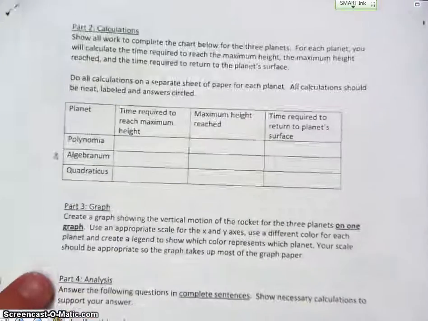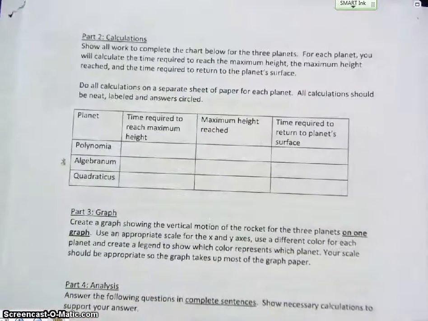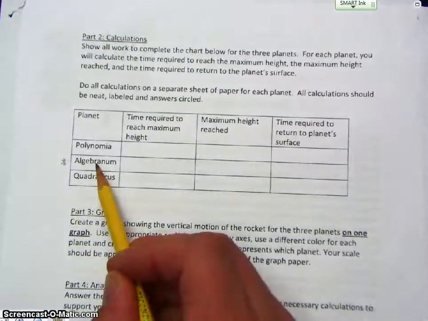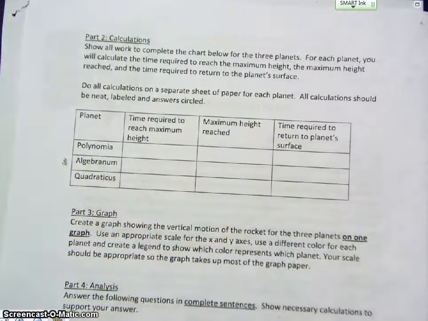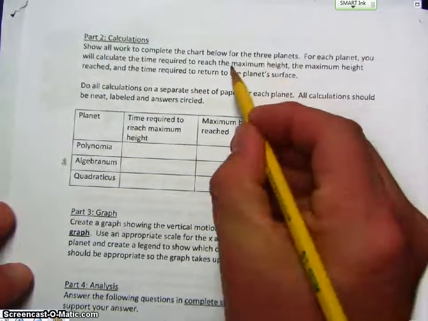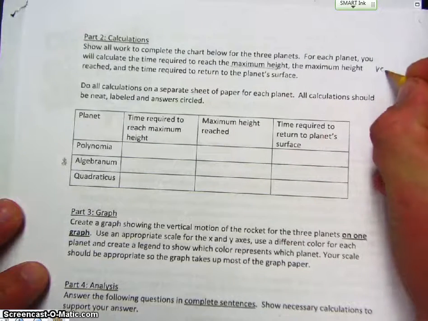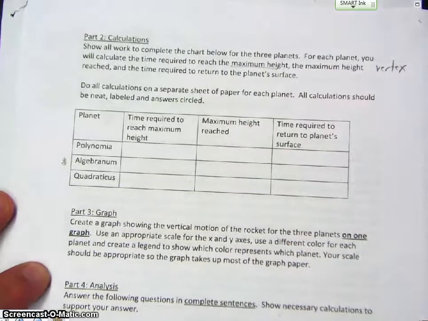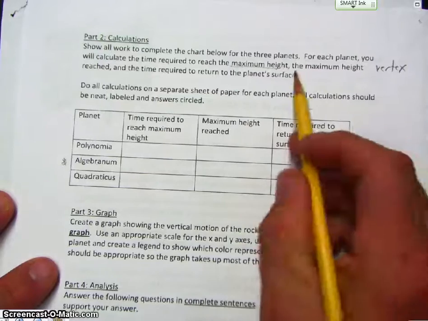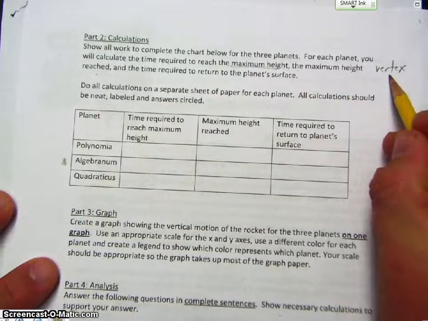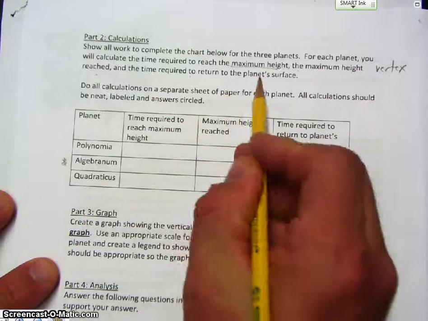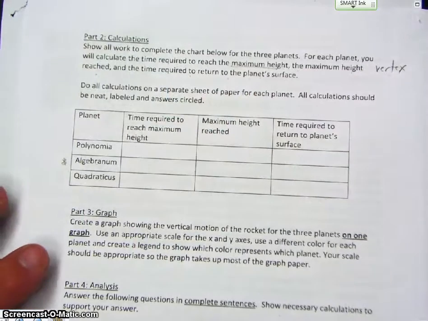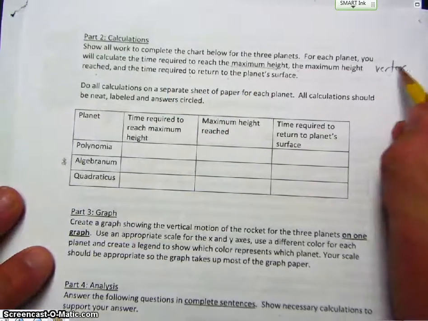Now part 2, the calculations. You're going to show all your work to complete the chart below for 3 planets. I'm going to do Algebranium, and you're going to do the other 2 planets. Now for each planet, you will calculate the time required to reach the maximum height. Maximum height, in other words, vertex. So you gotta find the vertex. The maximum height reached, in other words, the vertex, and the time required to return to the planet's surface. So what you're going to do is you're going to find the vertex.